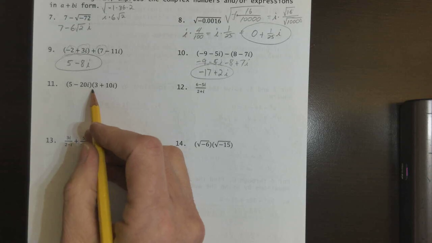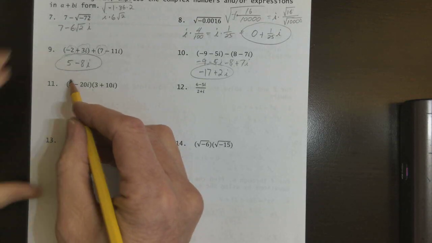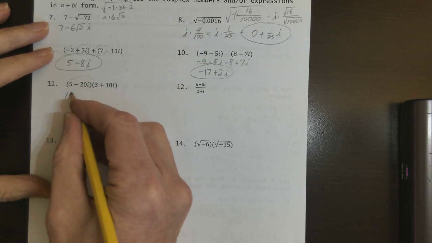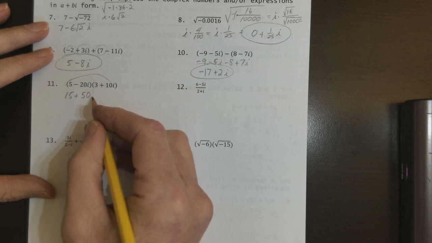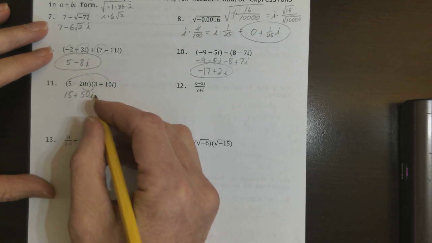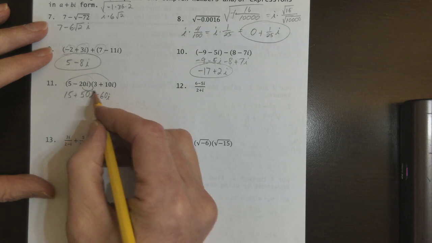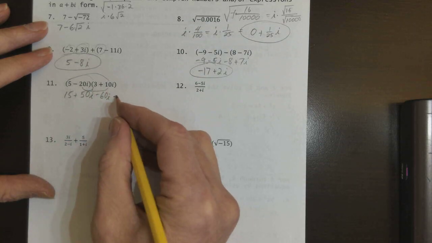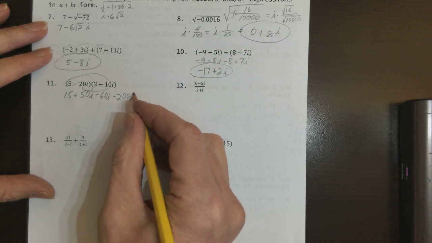Now here's where we're going to want to FOIL. 5 times 3 is 15. 5 times 10i is 50i. Negative 20 times 3 is negative 60i. Negative 20 times 10i, that's negative 200i squared.